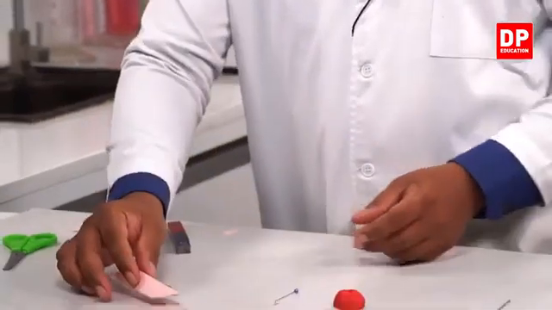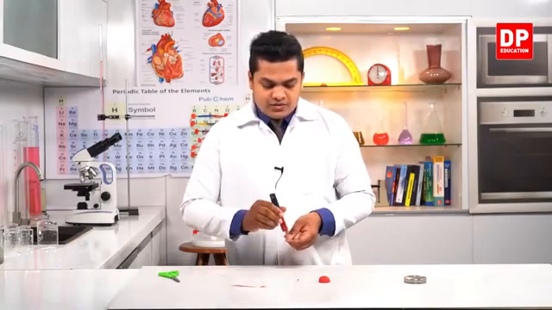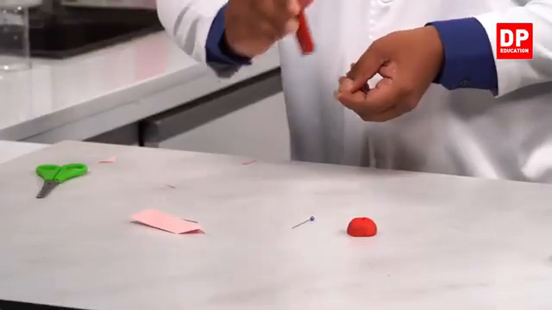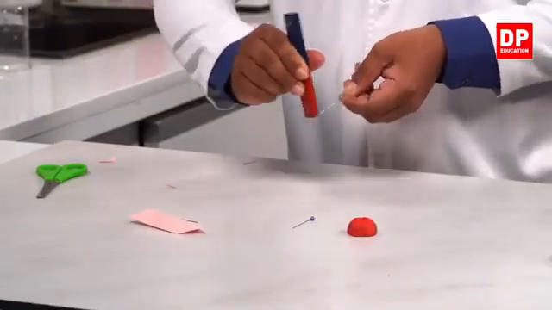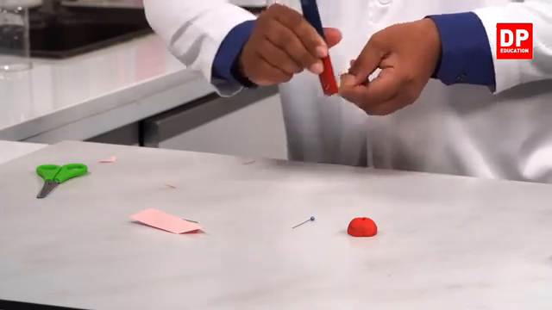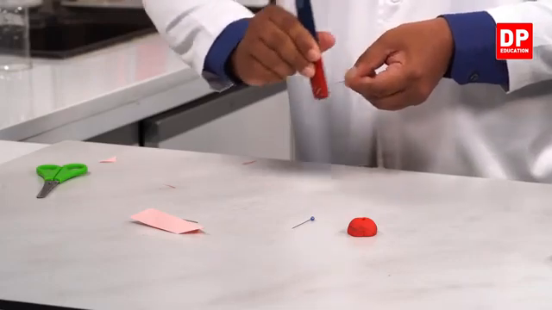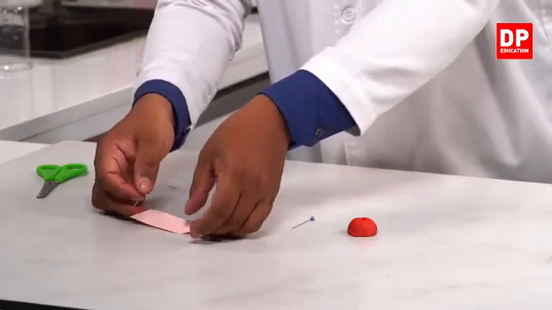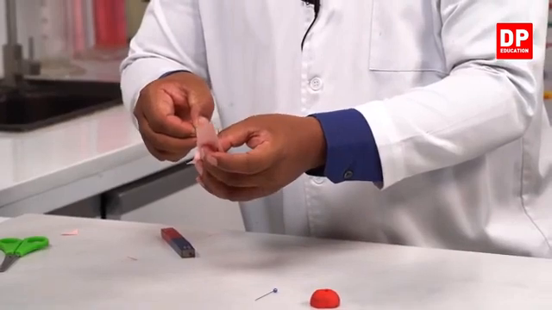So now I'm going to take the second pin, and once again I'm going to contact it by using the permanent magnet in the same direction like this. See, and I'm inserting this pin to the other portion of the paper.